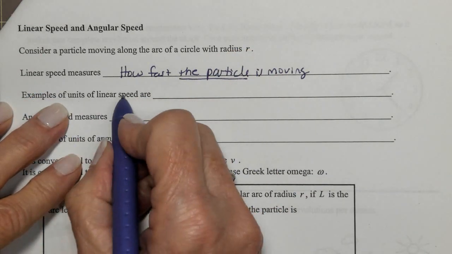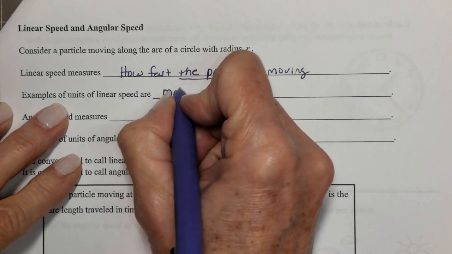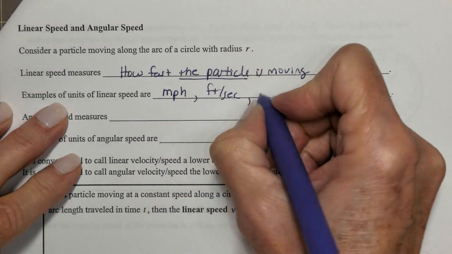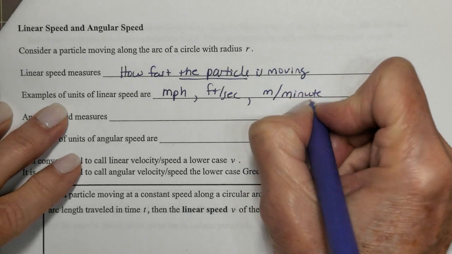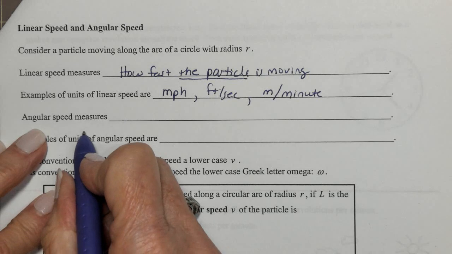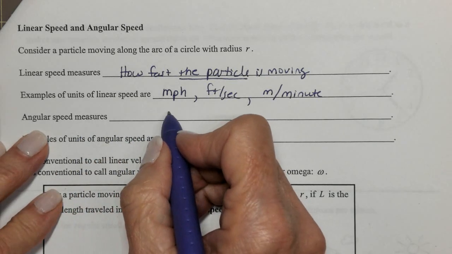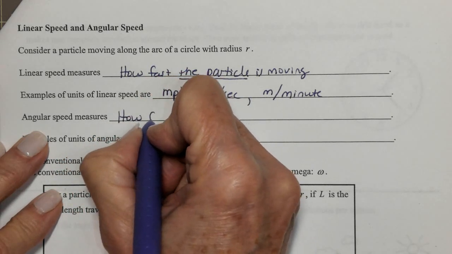Examples of units for linear speed would be like miles per hour or feet per second or meters per minute. Okay, all of those. Angular speed measures how fast the angle is changing.